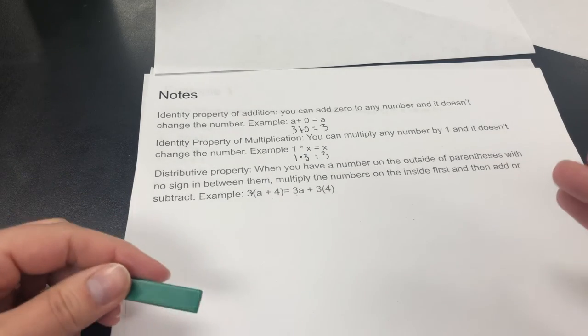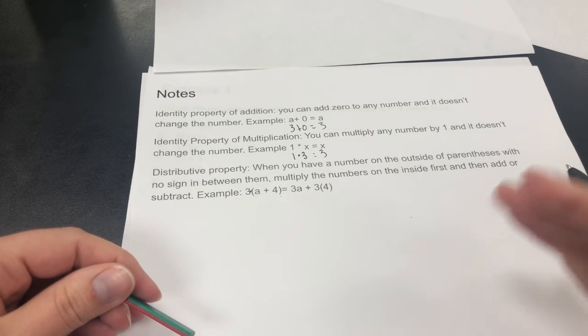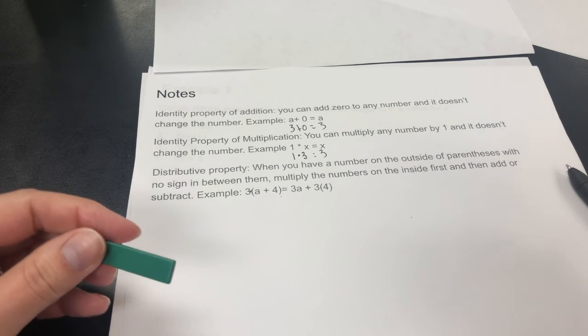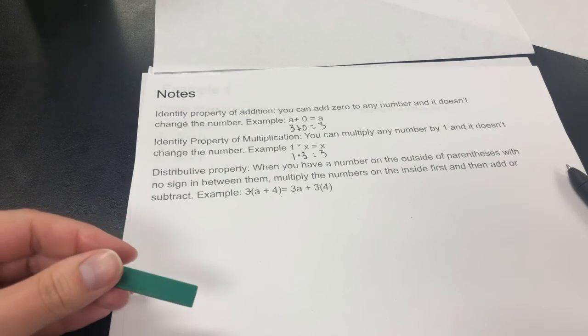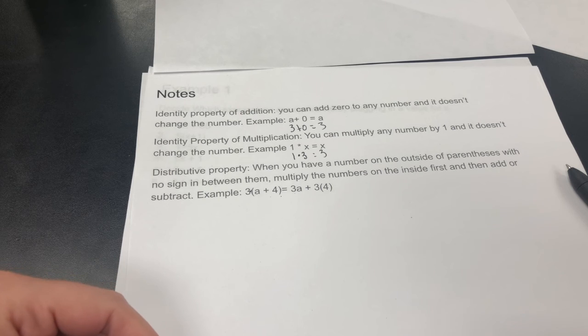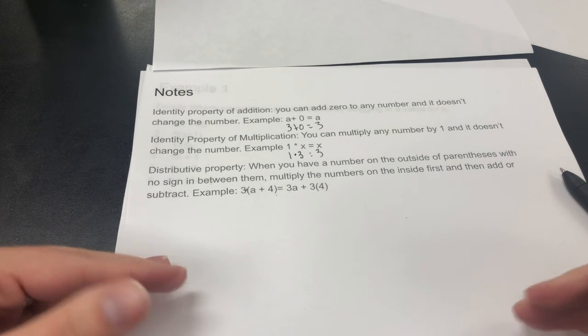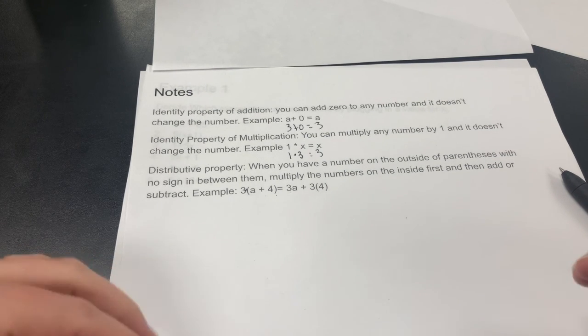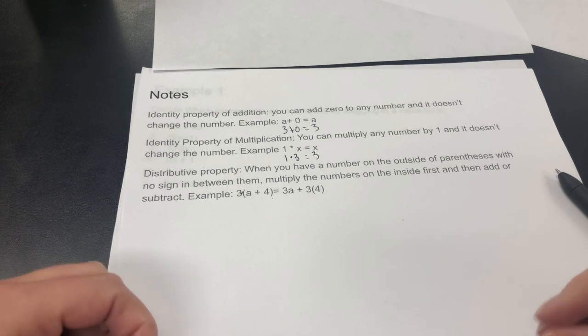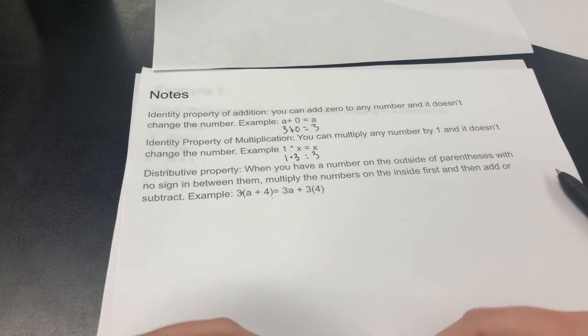I can't add a variable and a whole number, because that's like saying apples and oranges, but you can multiply the oranges by the apples. So for each apple, you can have an orange, but you cannot add them together and have the same thing. So I'm going to model this.